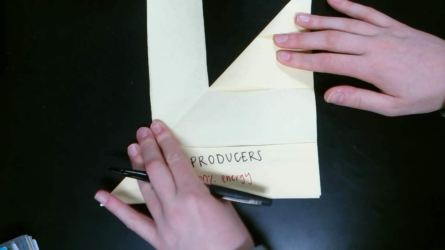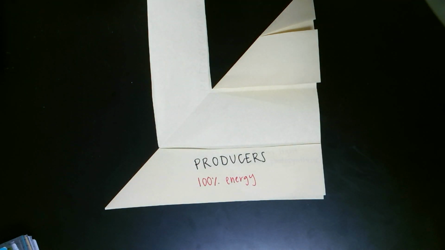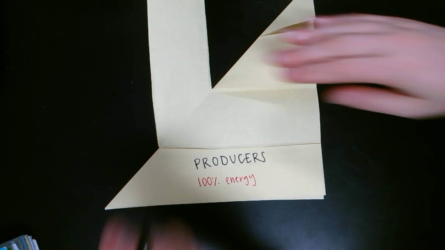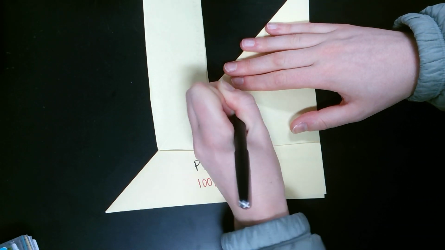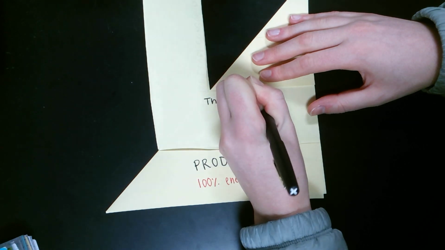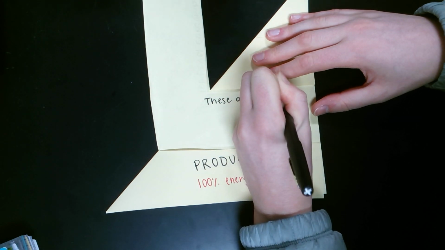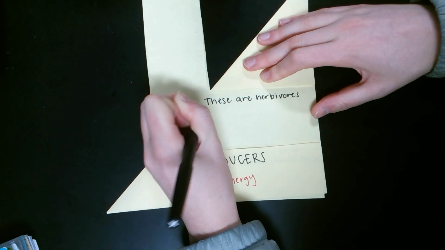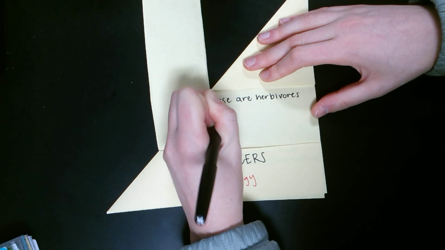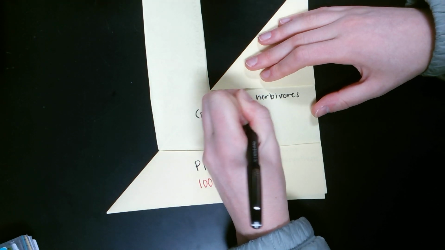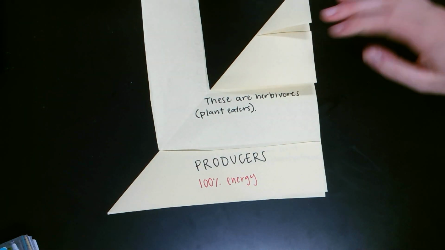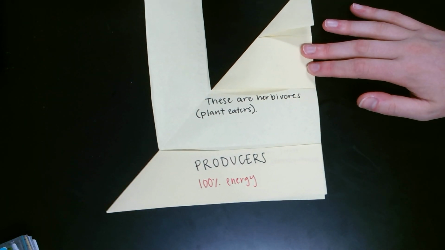I will open this up and fill that in. These are herbivores or plant eaters. They get their energy from glucose in plants, right?